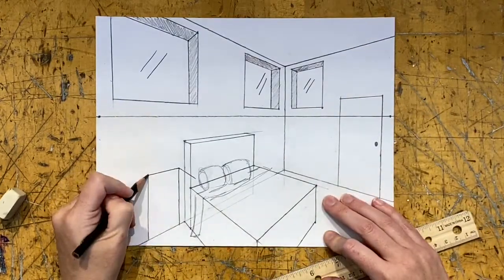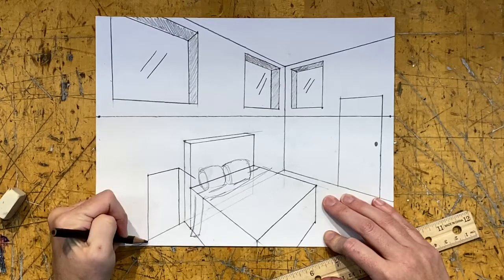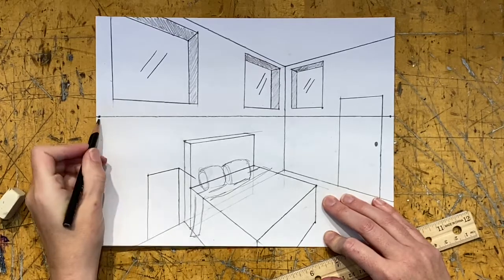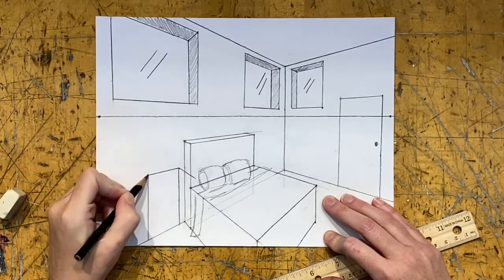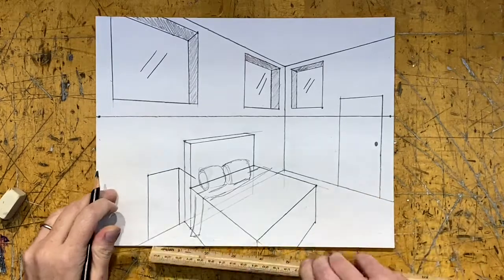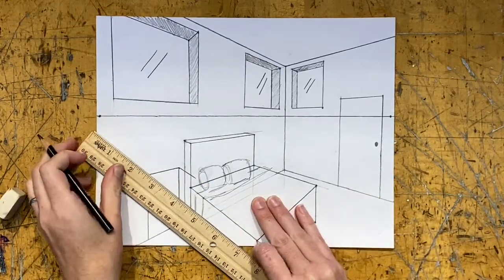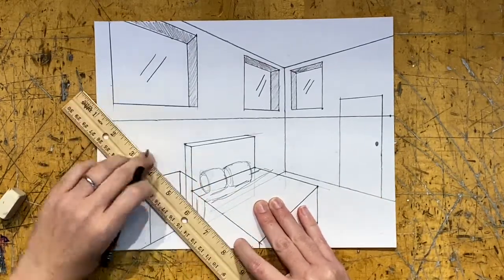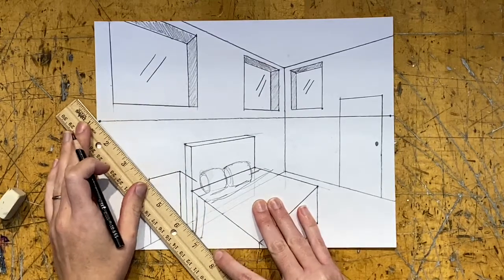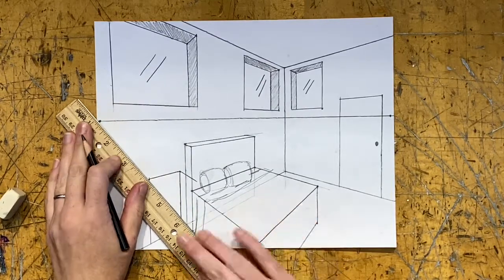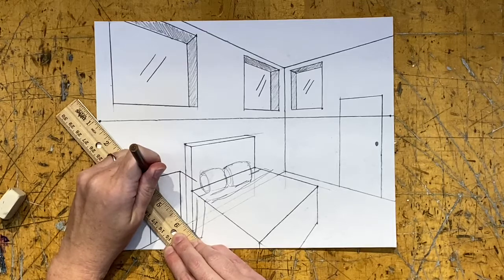Now I'm going to take the top of the leftmost vertical. I'm going to line that up with my vanishing point on the left. I'm going to again draw down towards the right. So basically I'm just making a big box in 2-point perspective. I'm making it look three-dimensional by using those vanishing points.